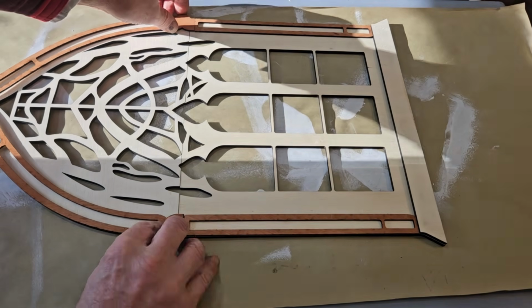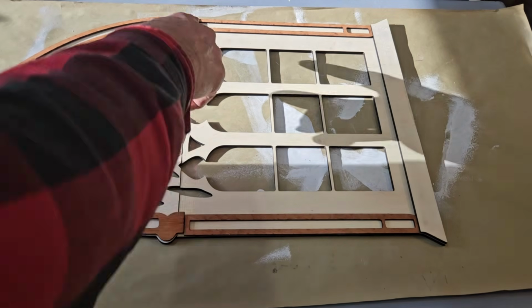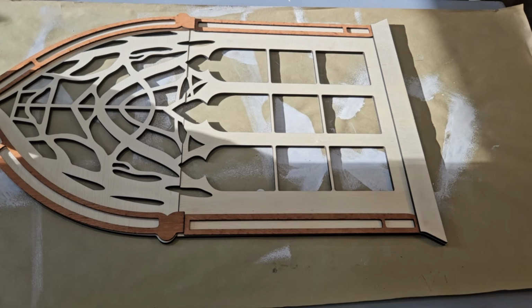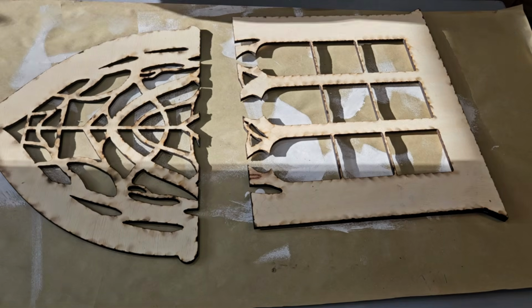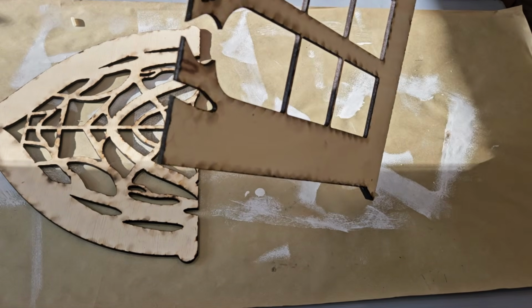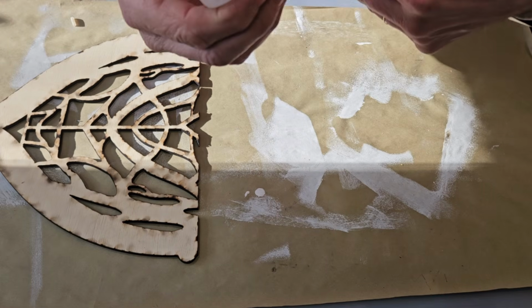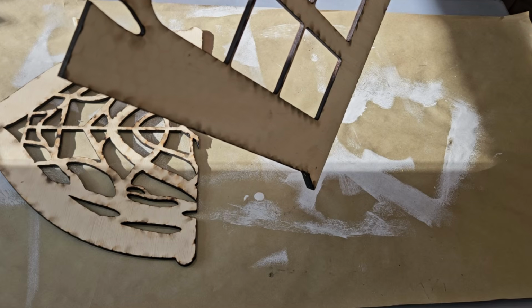It's not a lot, but it's just a little bit to overlap it. And then we've got our frames for our windows, and then we'll be ready to paint. So what I want to do is make sure everything stays together fairly decent. So I'm just going to put some CA glue across the tops of each one of these and join the two together.